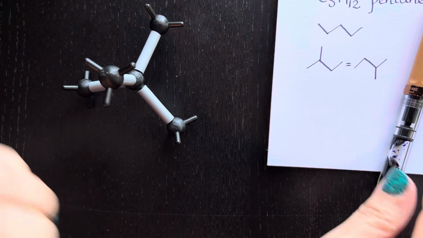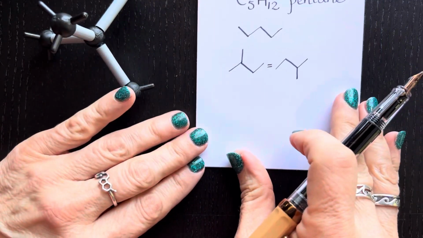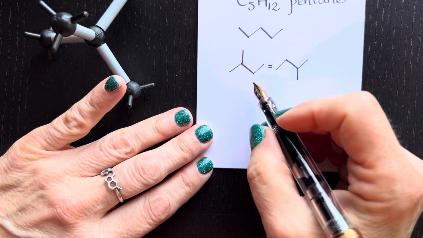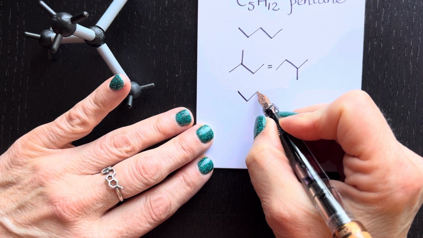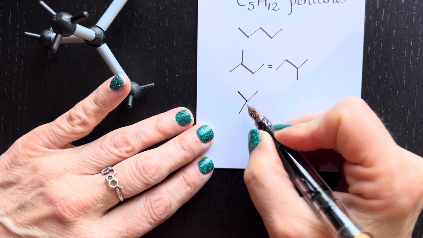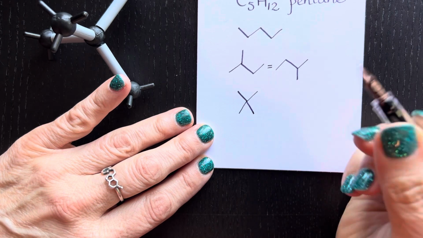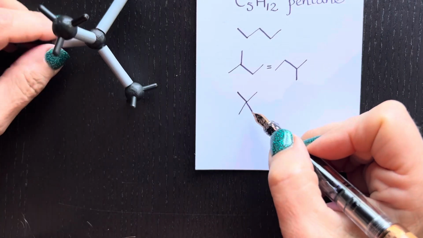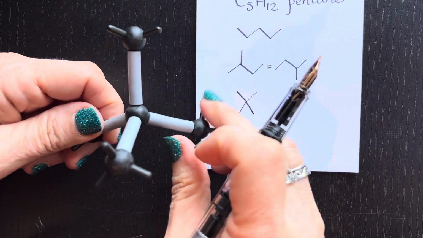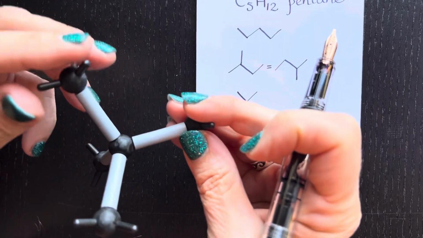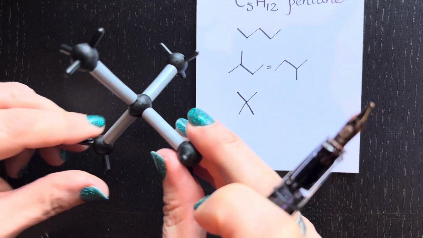If you're doing line angle drawings of this, it's kind of funny because it just sort of looks like an X. You could show these being a little bit closer together if you're just trying to show some perspective. Put it like this.